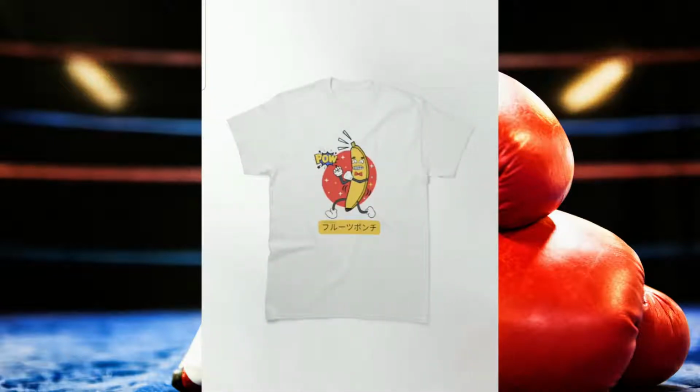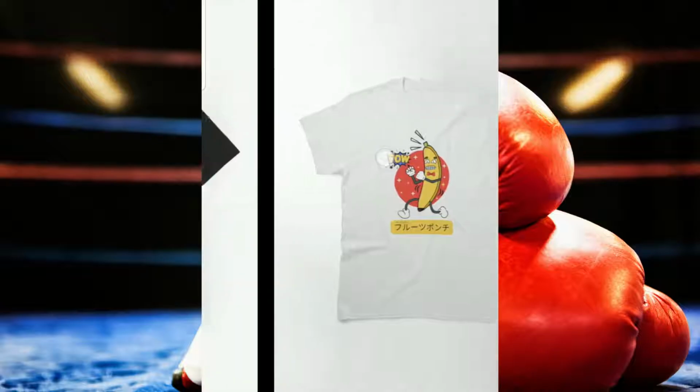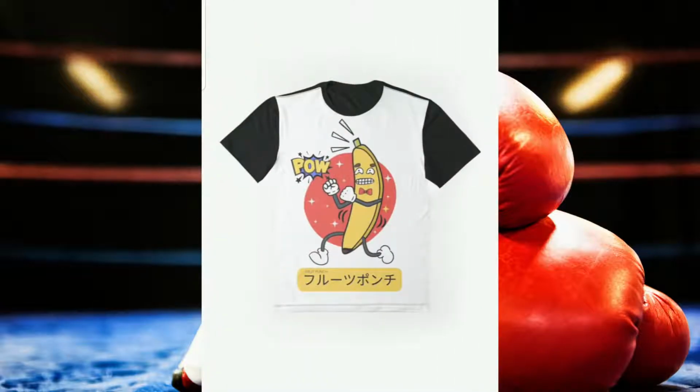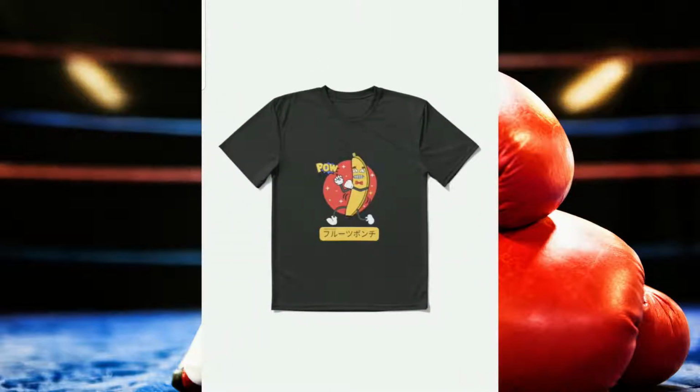And here we have a classic unisex t-shirt. So this is what your design would look like on a classic unisex t-shirt. I went with a white background for simplicity for this one. This is what your design would look like on a graphic t-shirt. And this is what your design would look like on a black background for, in this case, an active t-shirt. So if you exercise a lot, then you use an active t-shirt, which helps to dissipate sweat and whatnot more readily or easier. Then this is what your design would look like on a black t-shirt.